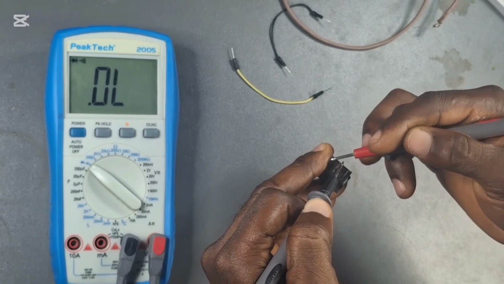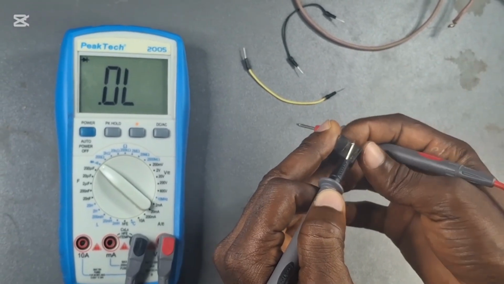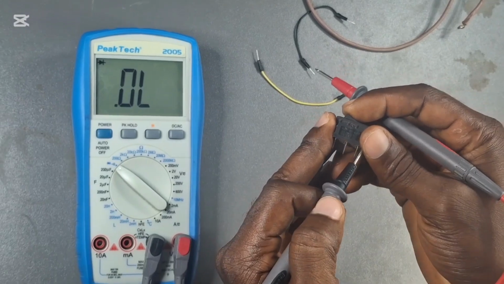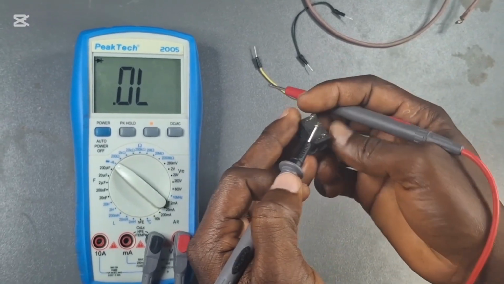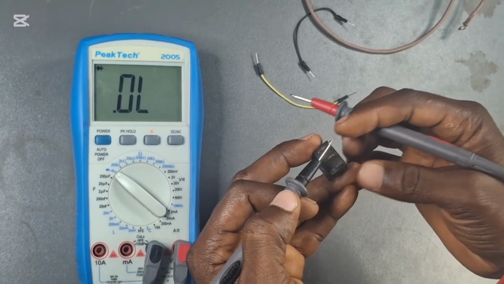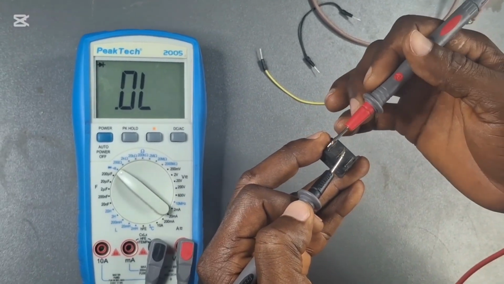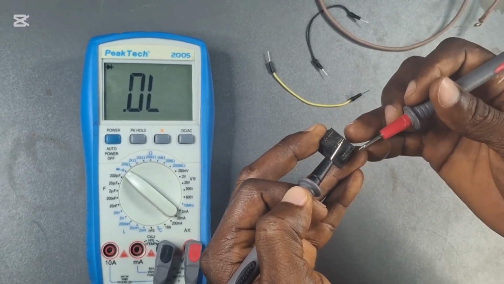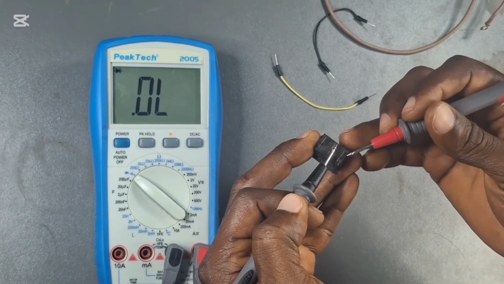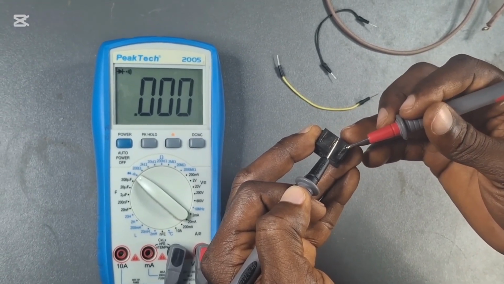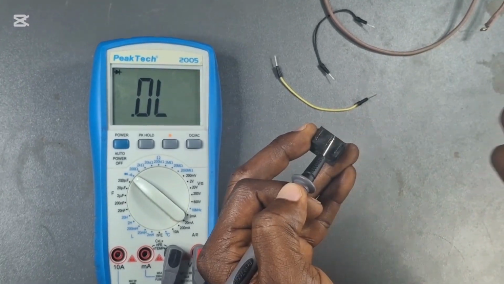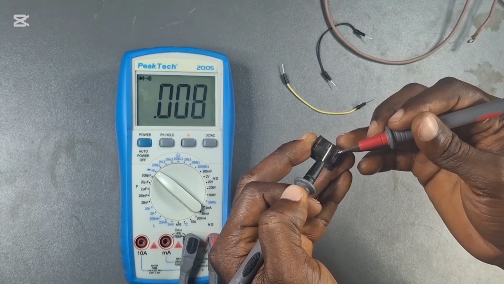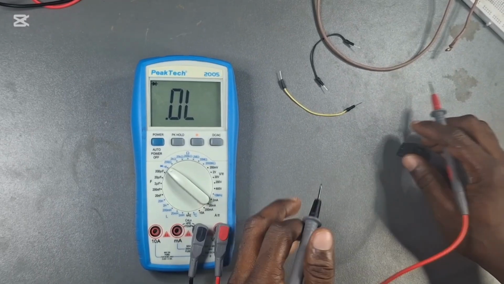So there you have it. And if we happen to turn the switch off like that and test again, you'll notice that there is no continuity. But the other side, which was not beeping, is now beeping because we have turned over the switch to this side. So continuity is a simple test.